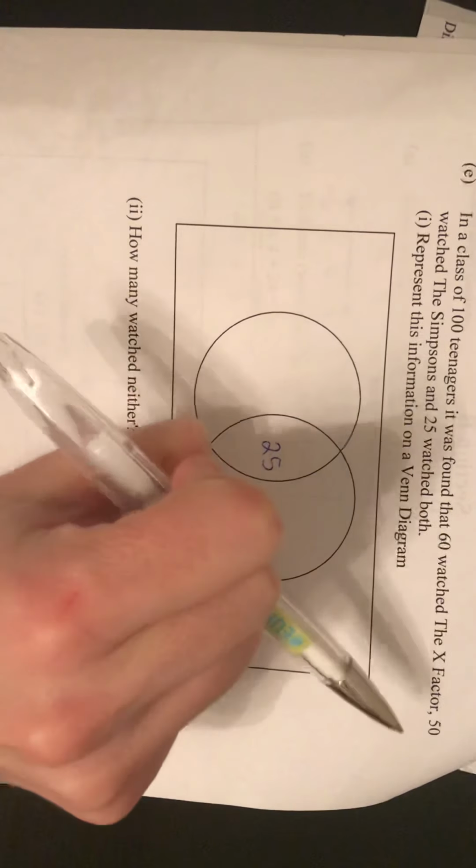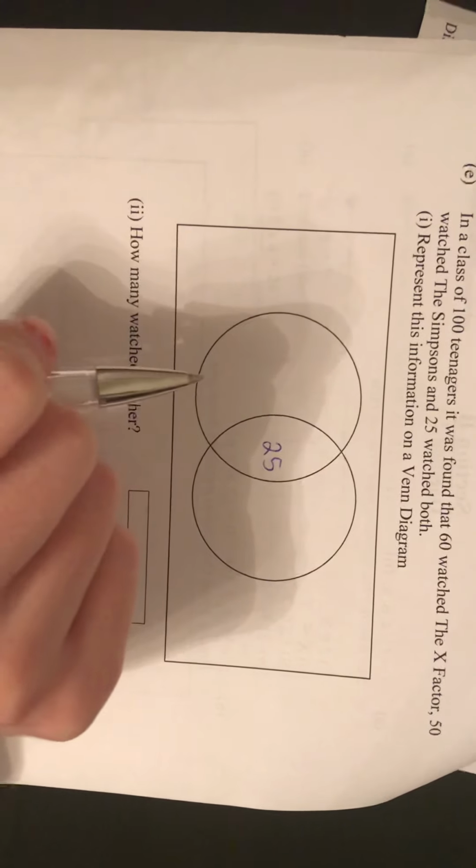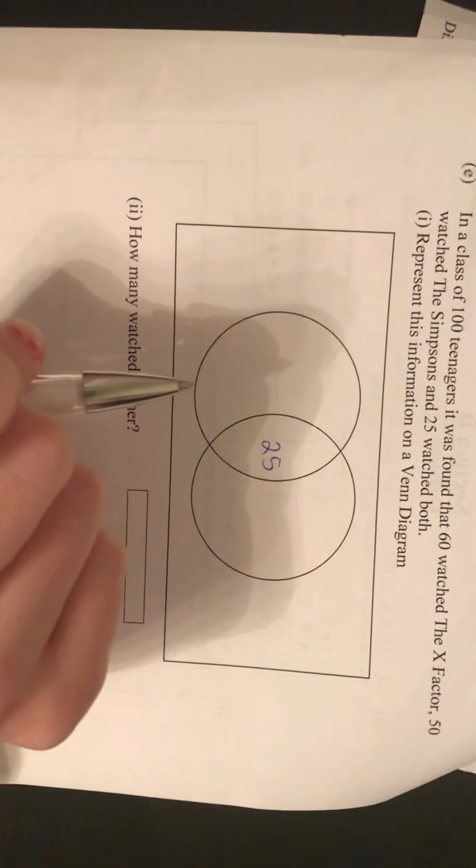Part E. In a class of 100 teenagers, it was found that 60 watched X Factor and 50 watched The Simpsons and 25 watched both. Well, 25 can go in there. Now, how is it that if there's only 100 in the class, 60 watch X Factor and 50 watch The Simpsons? We have to have some overlap there. We don't have 110 people in the room.